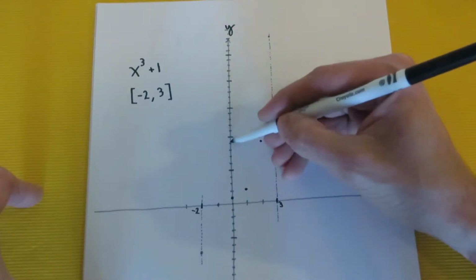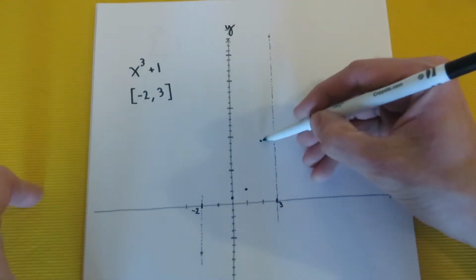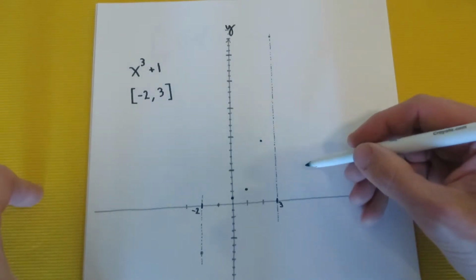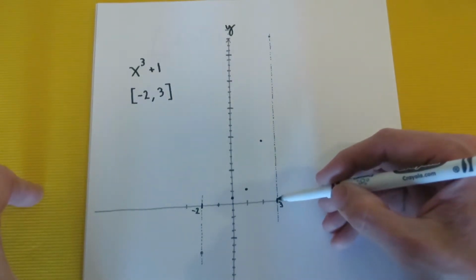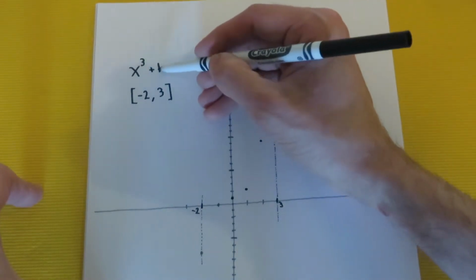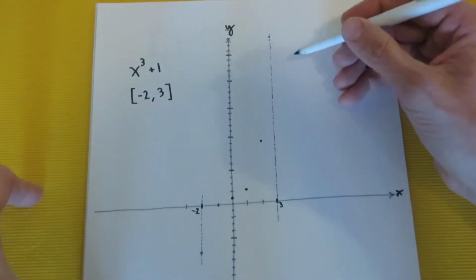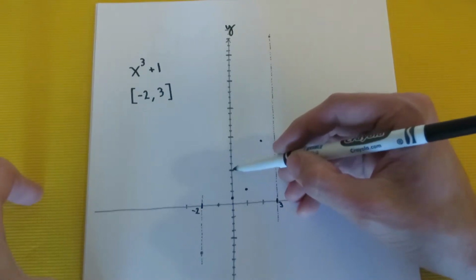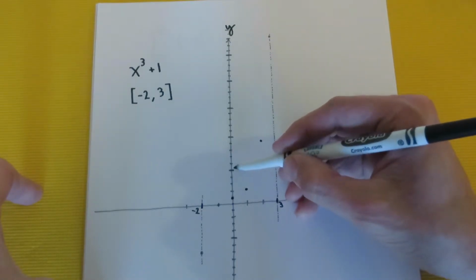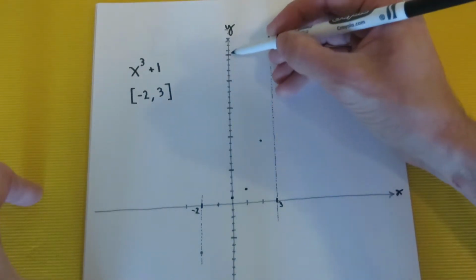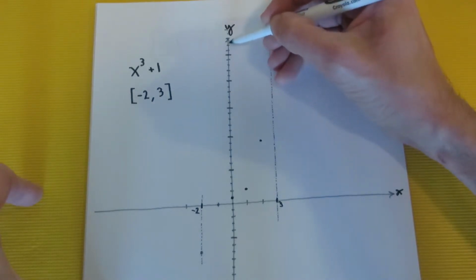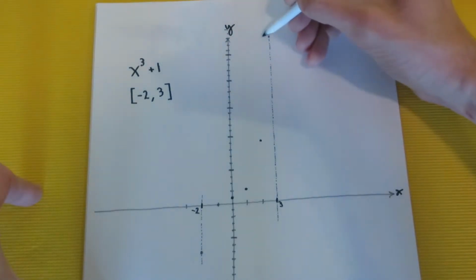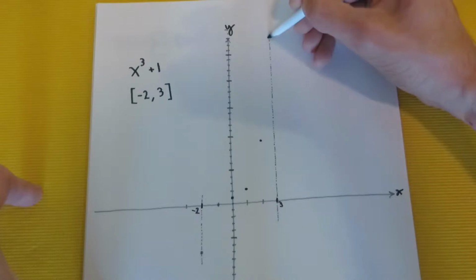And when x is equal to 3, that puts x cubed at 27, plus 1 is 28. So that's going to be all the way up here at 28. It's going to be right there.